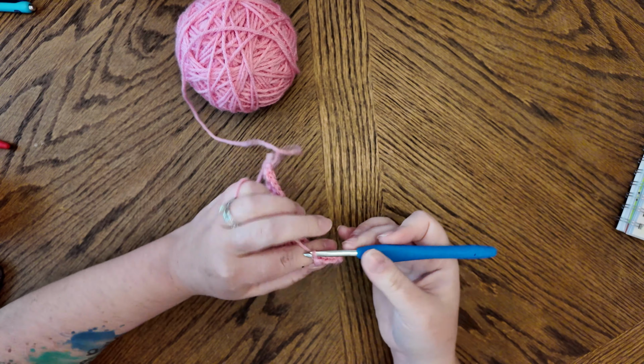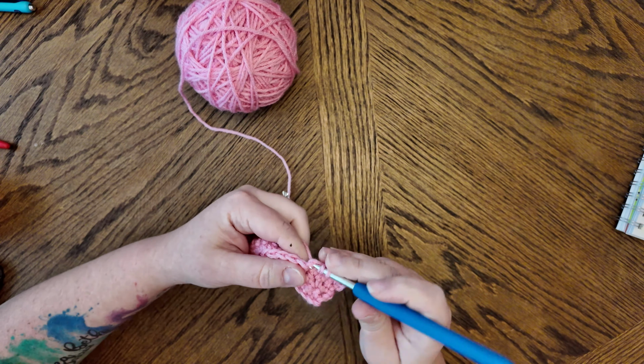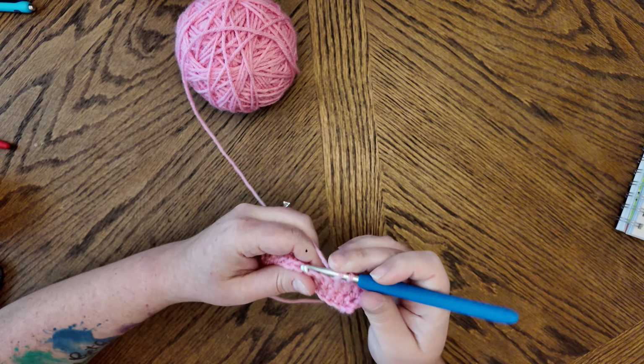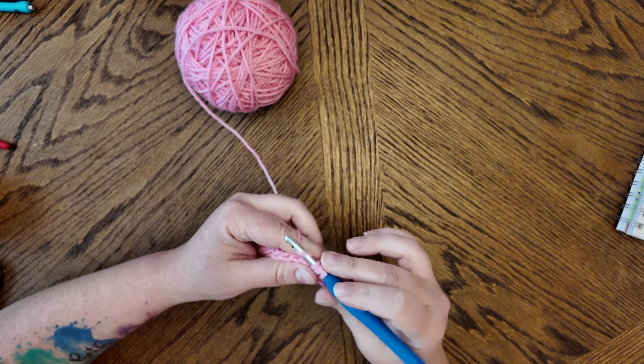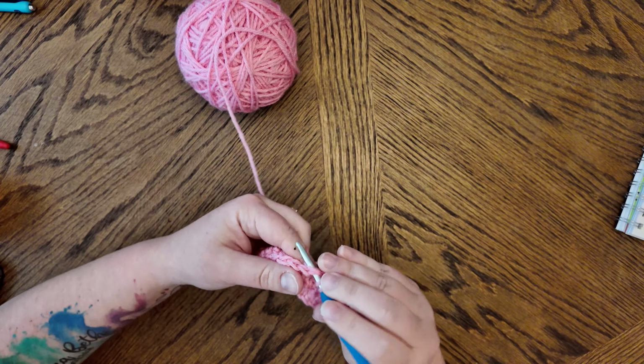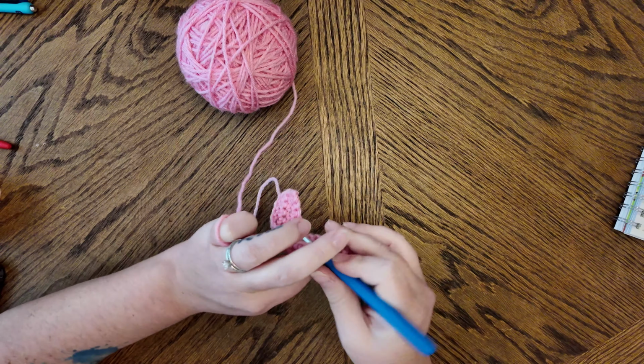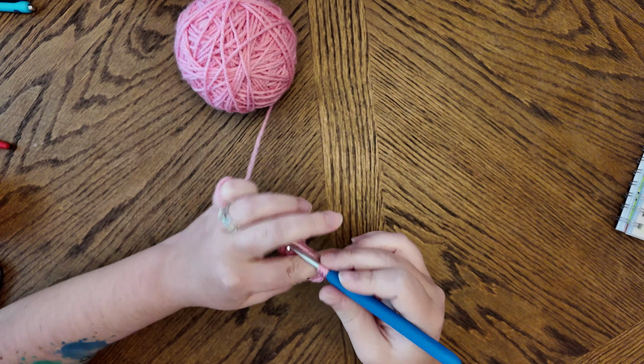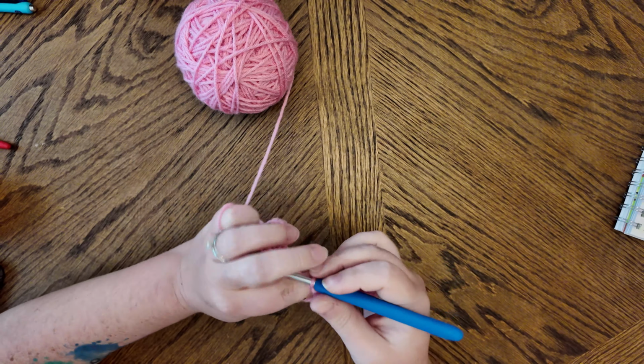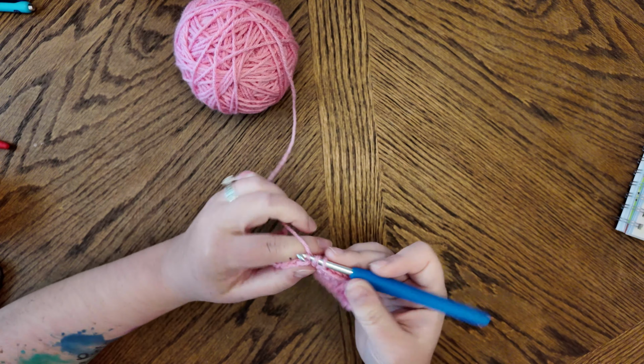Fun part about half double crochet is there's a lot of different ways you can work it. You can work it just into the top of the stitch. Let me get to the end here and I will show you some other options of working with a half double crochet.